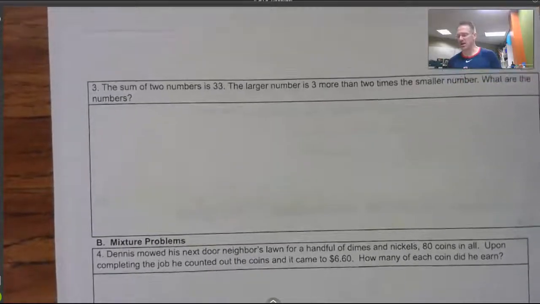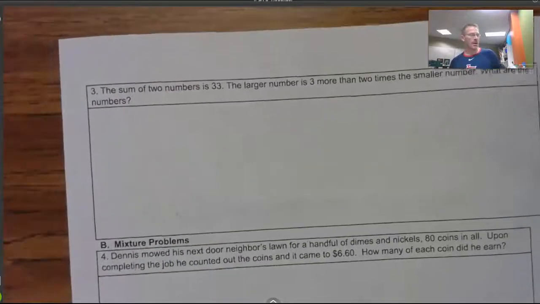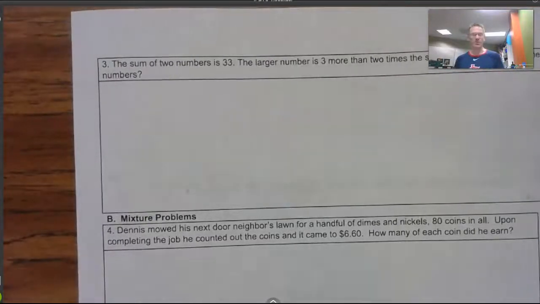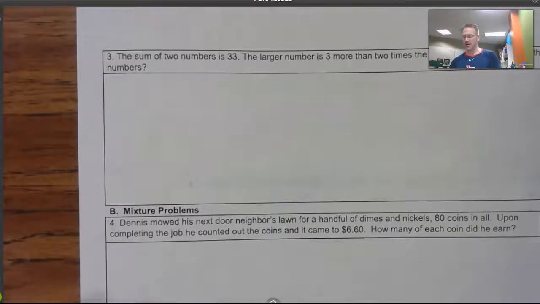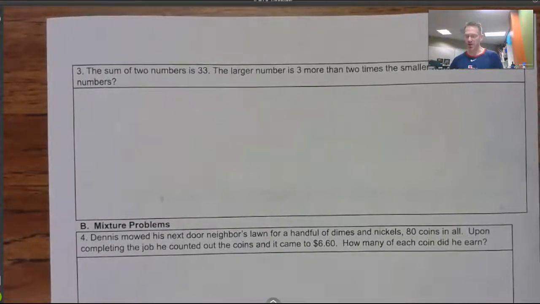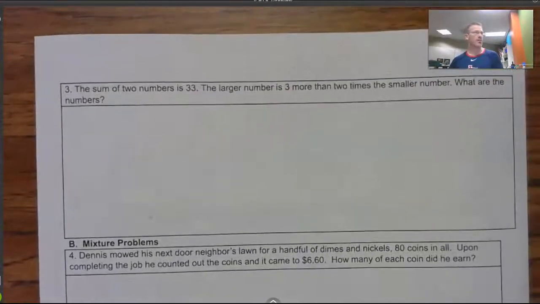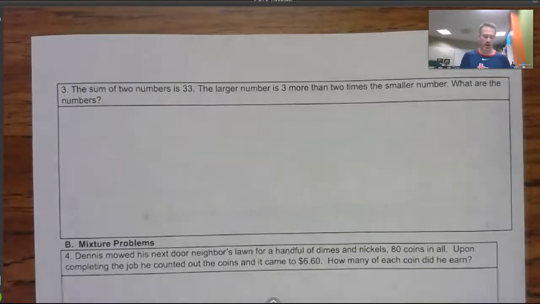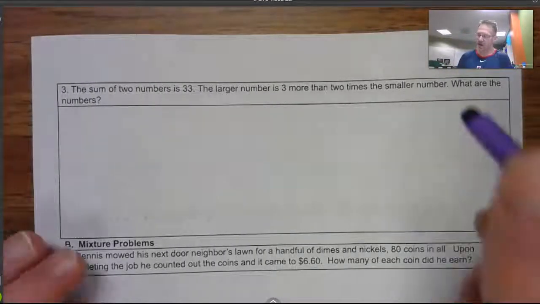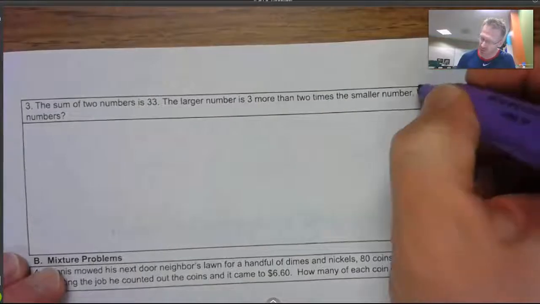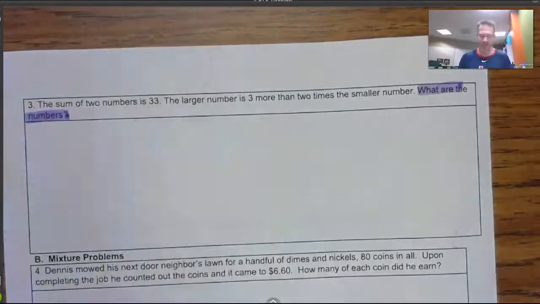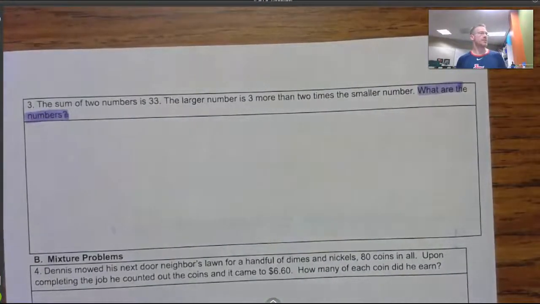This is like a classic algebra problem. The sum of two numbers is 33. The large number is 3 more than 2 times the smaller number. What are the numbers? So once again, notice there, that's telling us what our variables should be. What are the numbers?